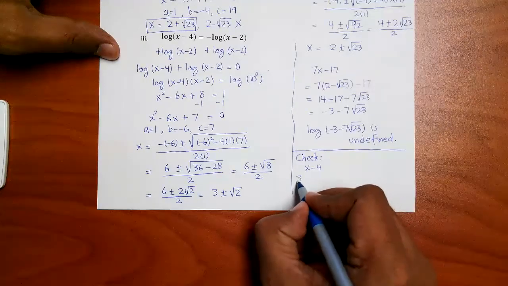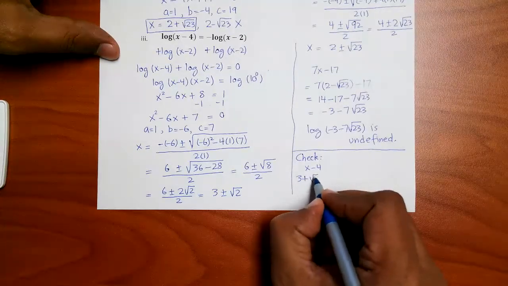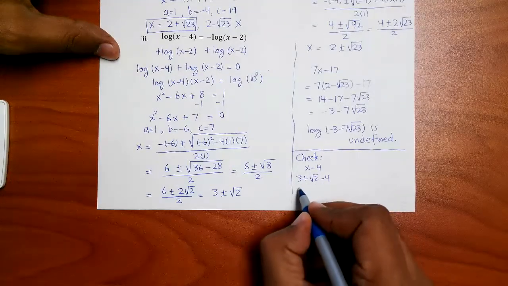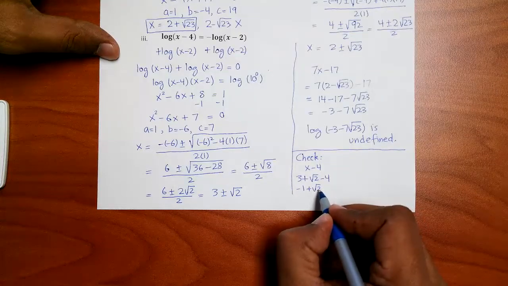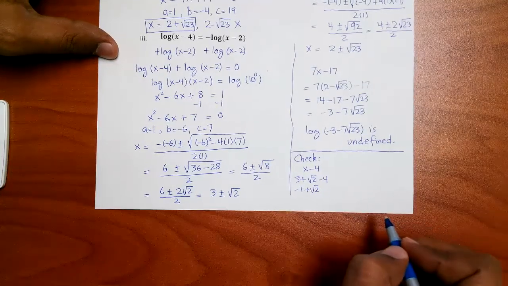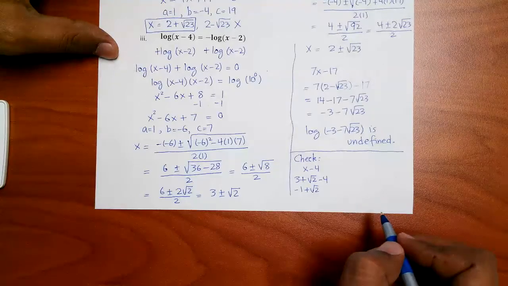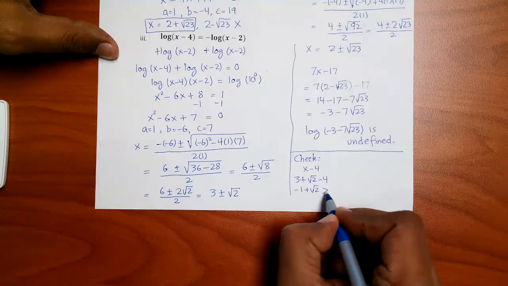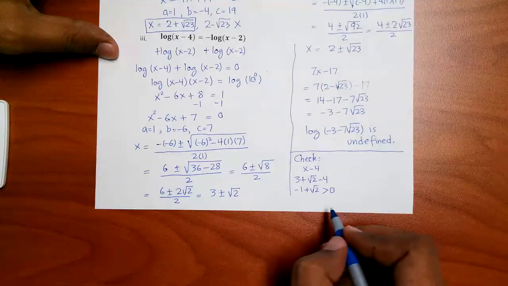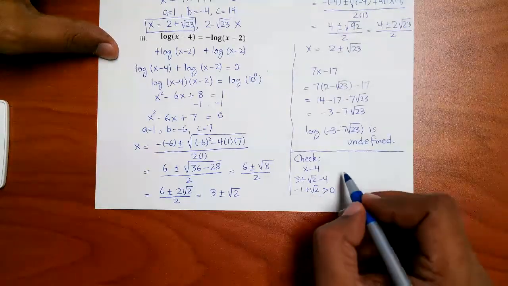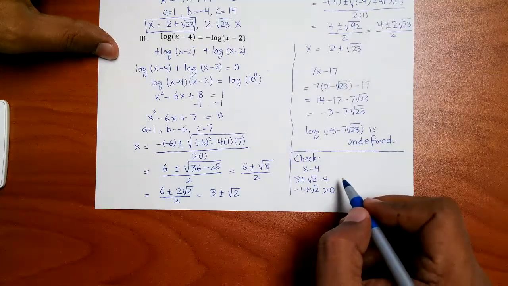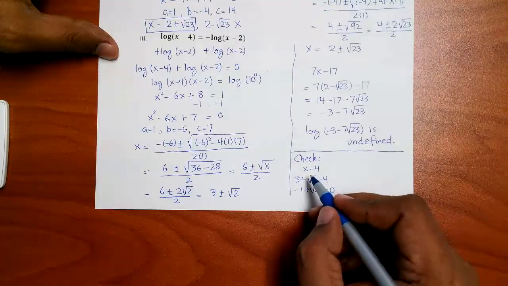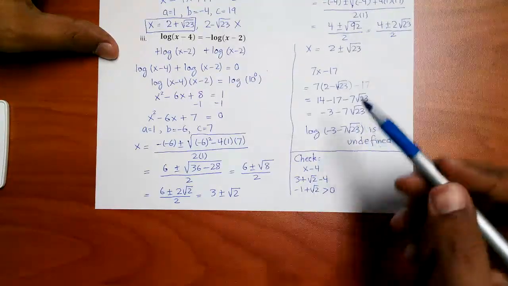3 plus square root 2 minus 4 is negative 1 plus square root 2, and square root 2 is 1.4. Square root 2 is greater than 1, so it's going to be positive. So this solution, the plus solution, is valid, and the negative solution is not valid. So at least for x minus 4, we can say, and x minus 2 is smaller.